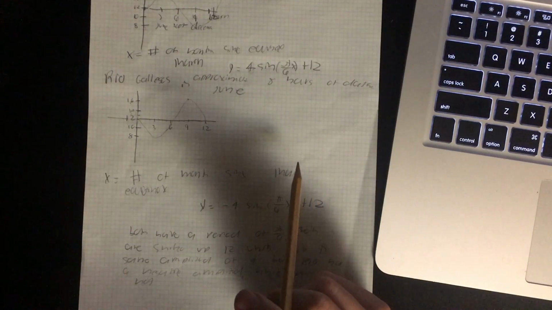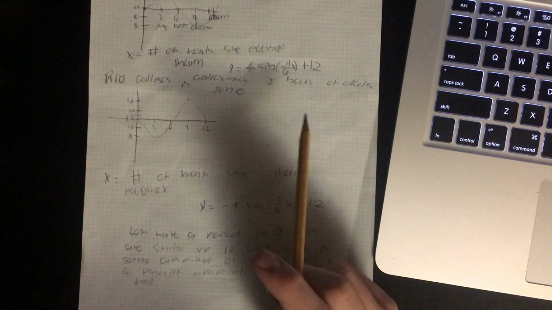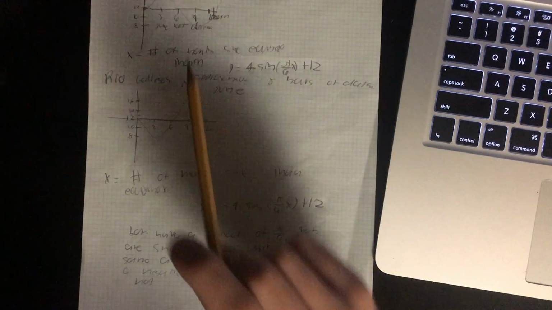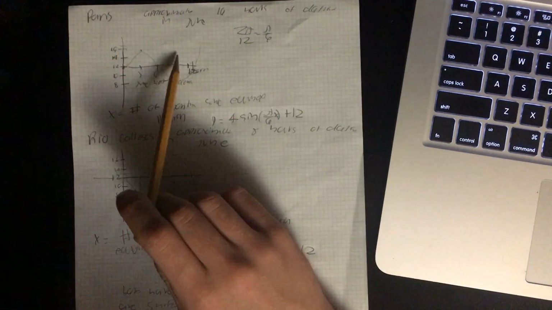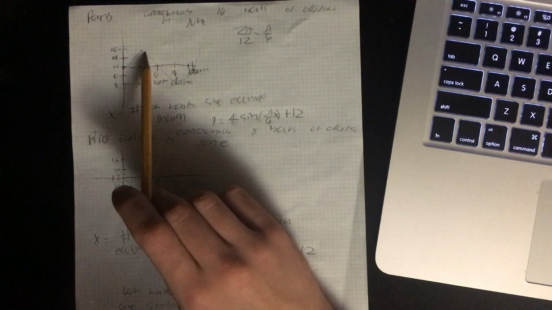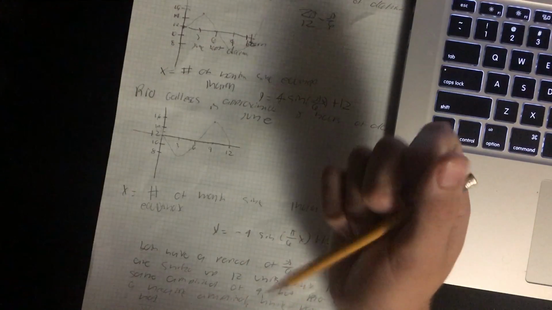It shows the order because in Rio Gallegos, the winter solstice is in June, and that occurs first in the year, while in Paris, the summer solstice occurs first in the year, and that is shown on this graph. They are like opposites.